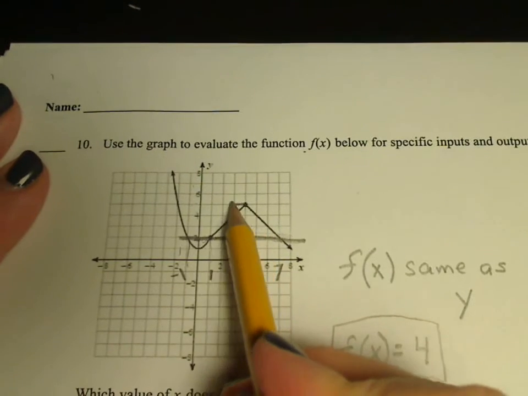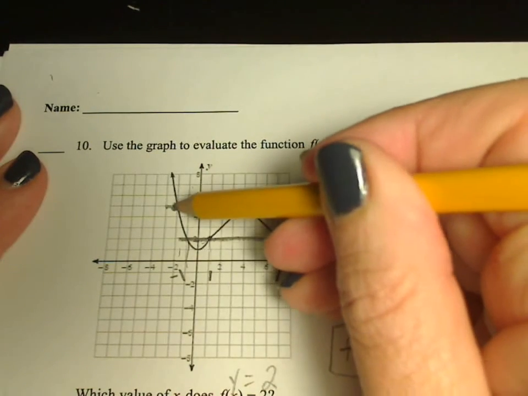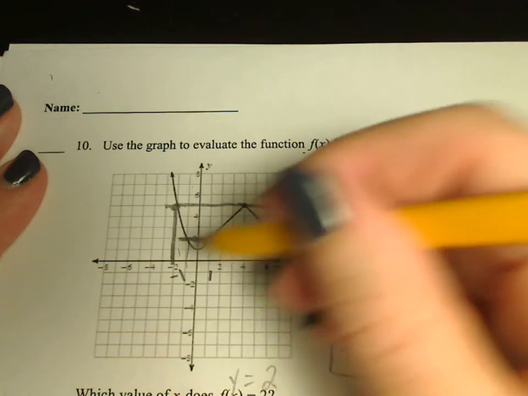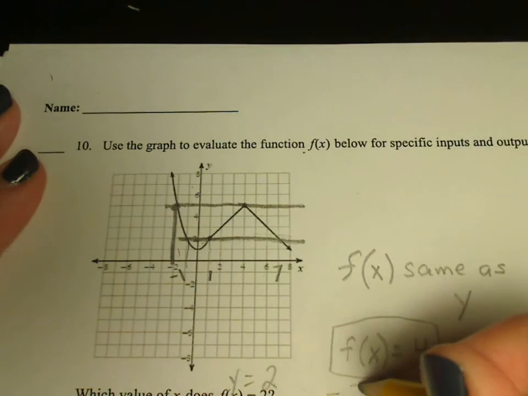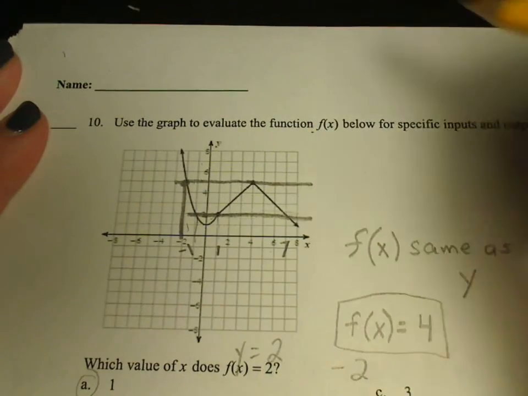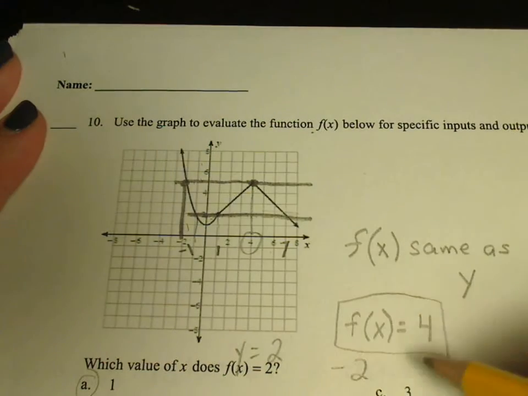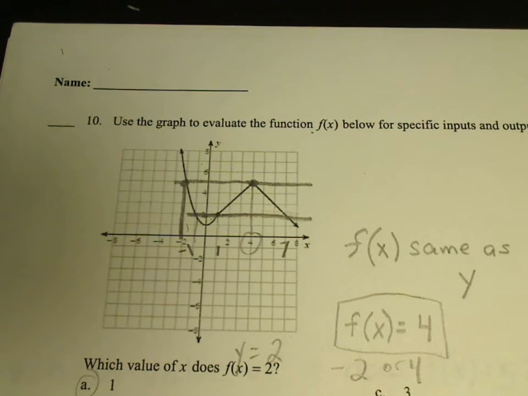Okay, good. It could be here, which is at the -2. That could be an answer. Slide it up a little bit. Or it could be here at the 4. Those could be your x values.